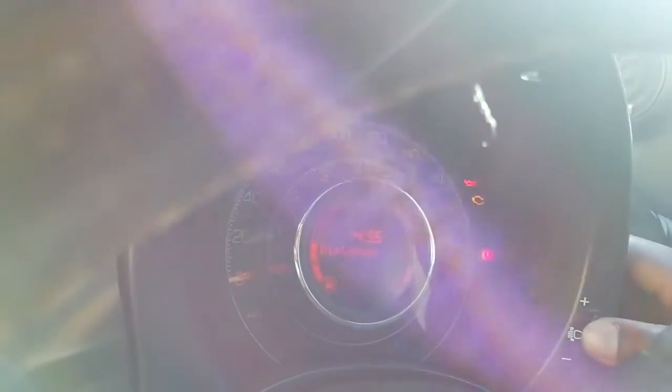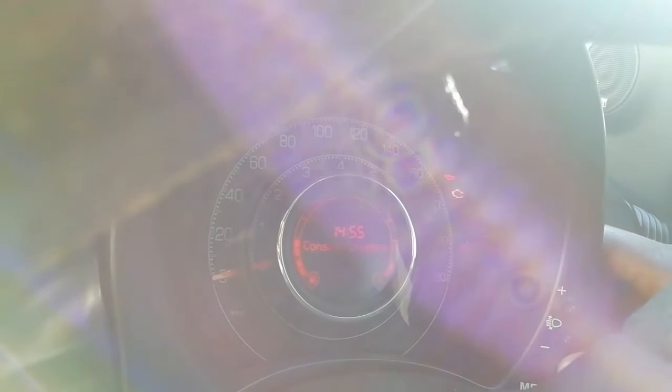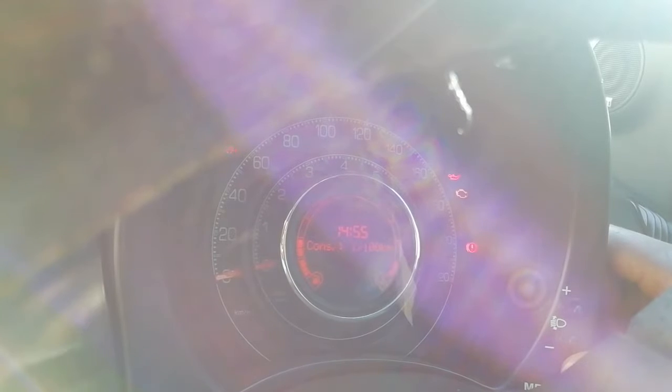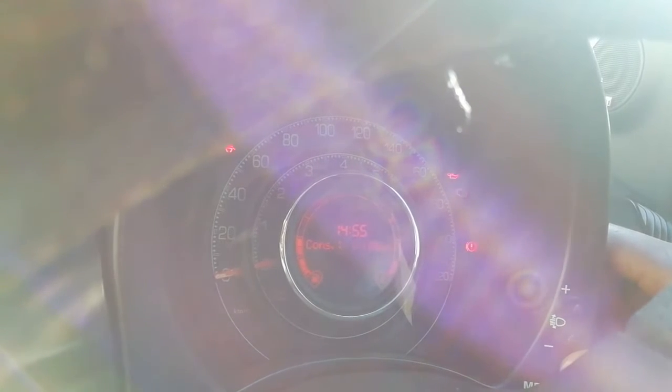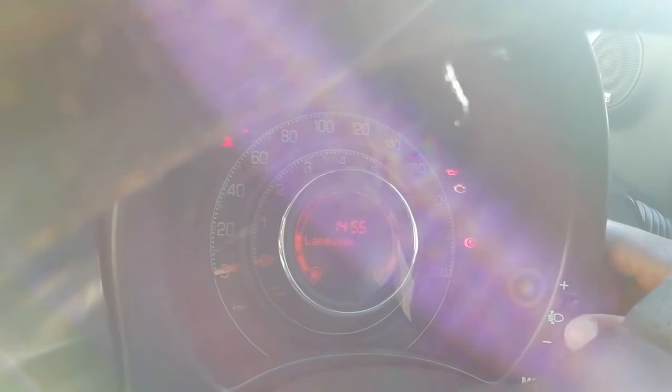Units, click there, we see distance, consumption: 1 kilometer by 1000 kilometer by 100 kilometers. Okay, I don't understand that consumption unit. Okay, language.